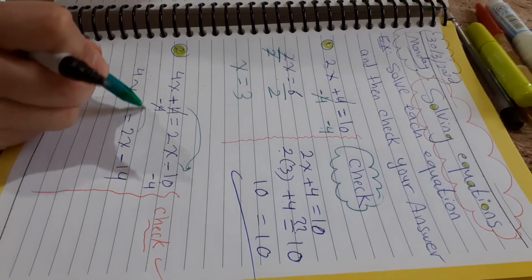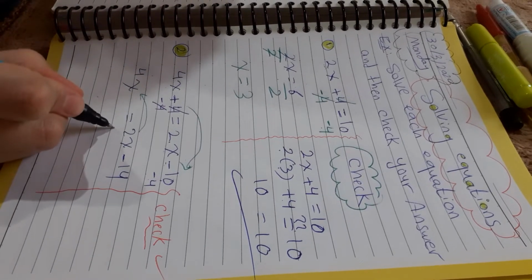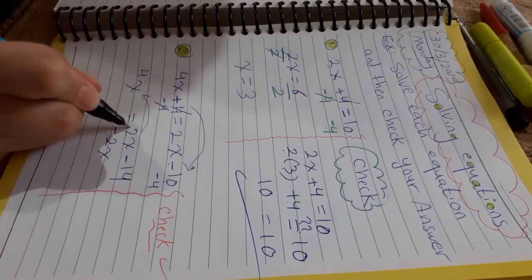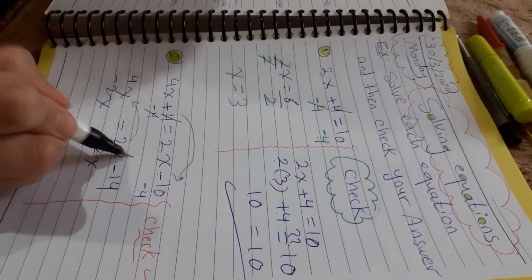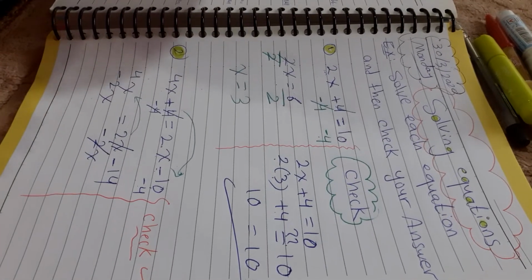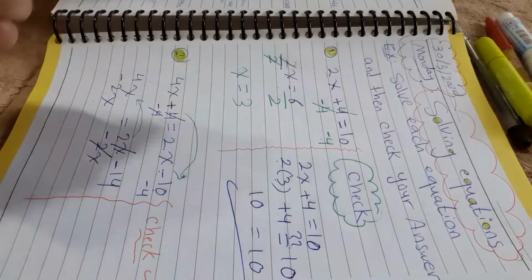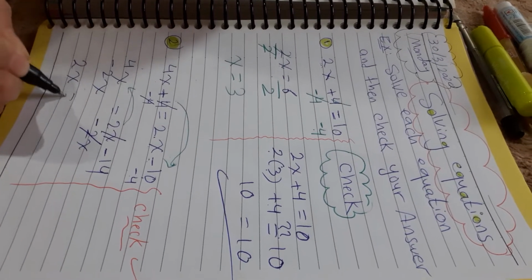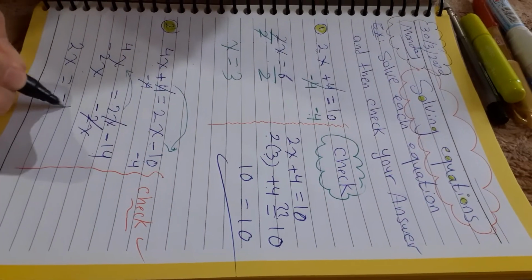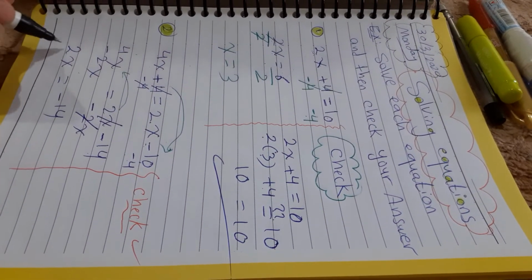Now I will send this to here. Its opposite is negative 2x, because it's positive. Negative 2x. Now cancelled. Now 4x minus 2x, which is 2x, equals negative 14. Be careful about the sign.